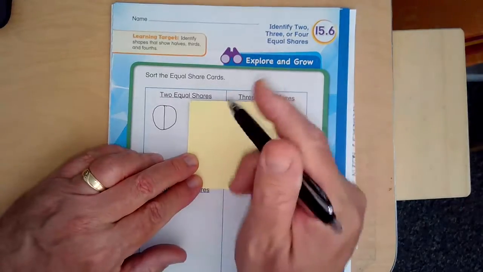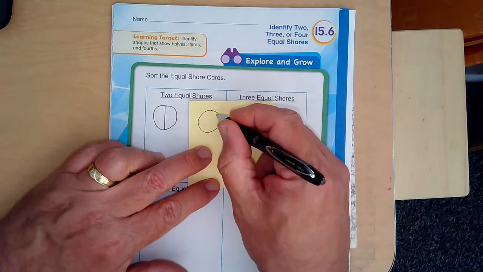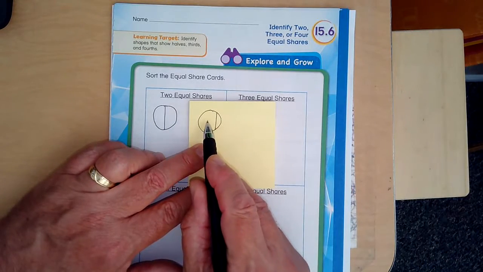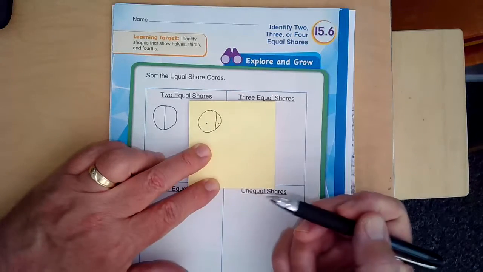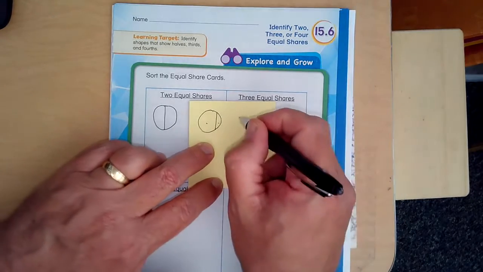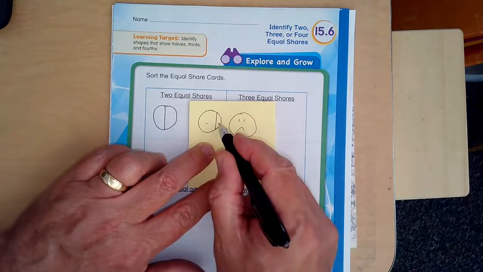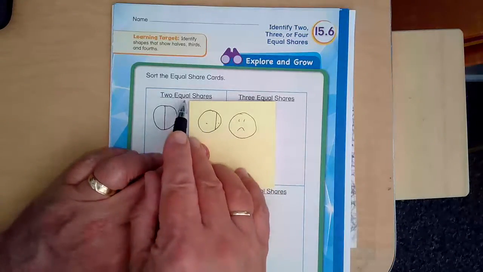If I have a shape like this with my circle and I said, okay, I'm going to cut it and I get this side and you get that side, would you be happy? No, you would not. You would say that's not fair because they are not equal. So we want to keep it in equal shares.